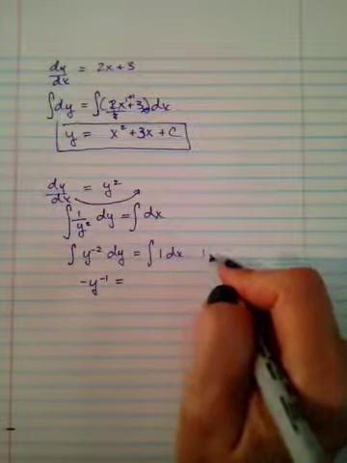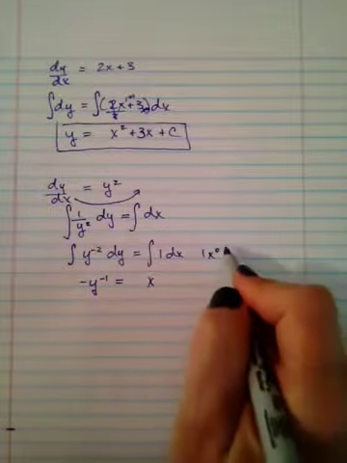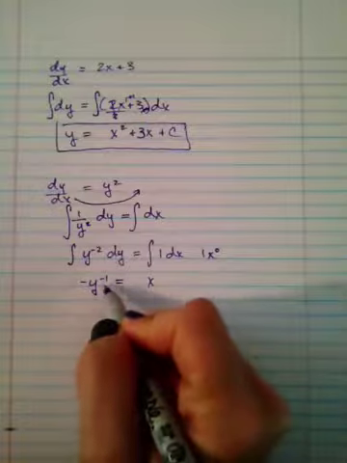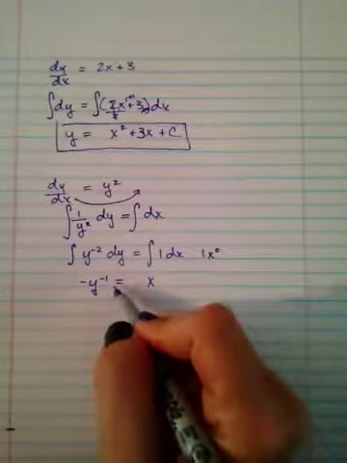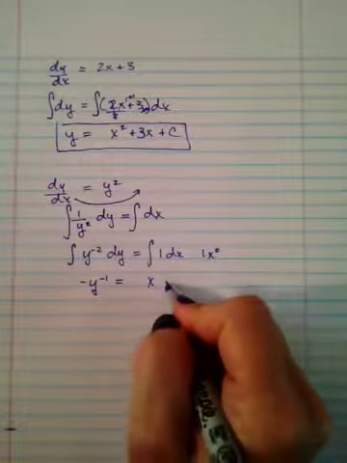That's like having a 1x to the 0, so I'm going to add 1. It makes it an x to the first. Divide by 1, I'm just left with 1. And then you'll notice I didn't put a plus c over here. Well, that c is a constant of integration. It can represent any number I want. I'm going to put it over here.